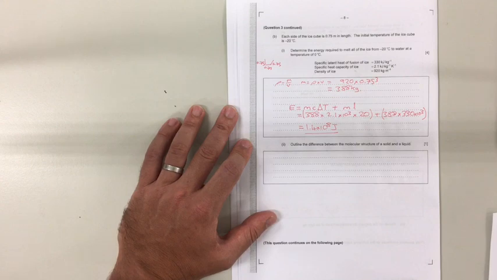So, for example, liquids do not have a regular pattern, or liquids are not in fixed positions. Or you could say something like, in a liquid, the bonds between molecules can be broken and reform. So any of those things gets you that 1 mark.